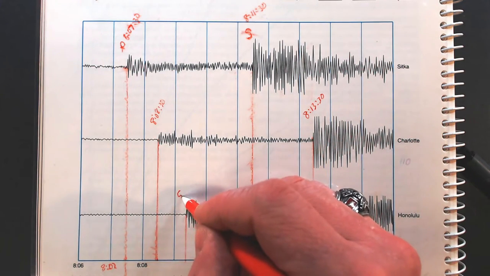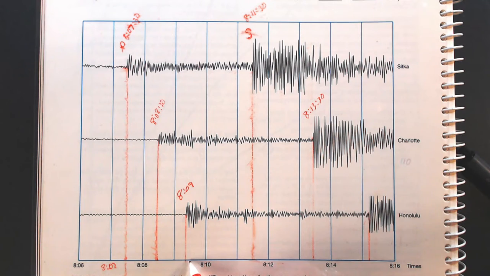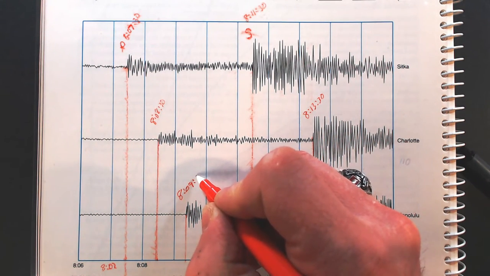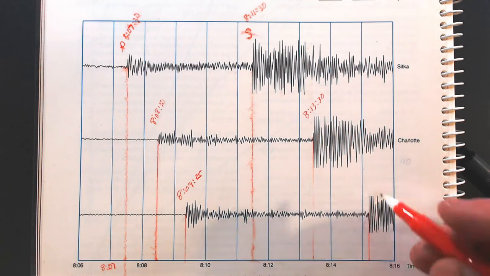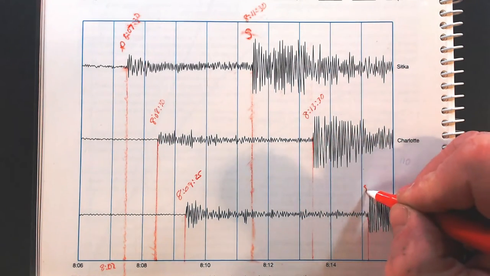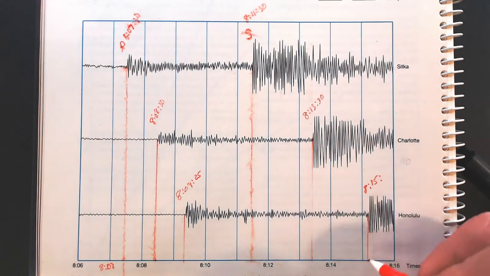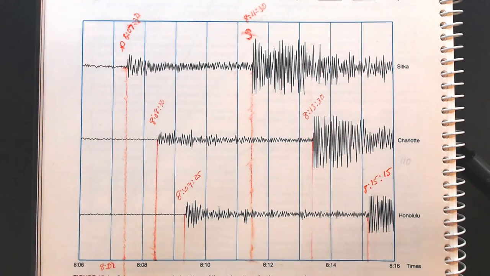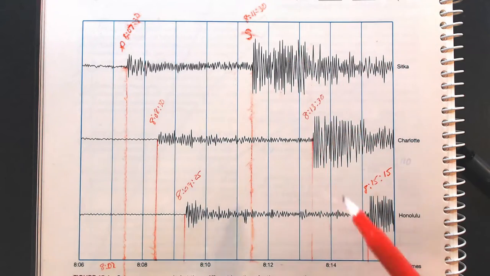8:09. So we have 8:09, and we're not quite half, so let's say that we're about 0.25. So about 25 seconds. And the S wave hit here about 8:14, and then the seconds, we're going to say about 15 seconds. Okay, so I have all of my P wave times, and I have all my S wave times.